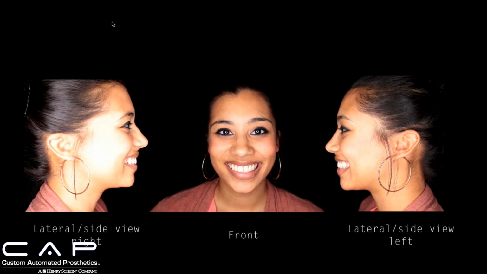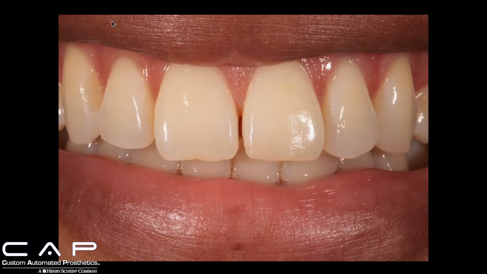It usually leads them into a natural smile. And so when I'm making this restoration, I'm constantly seeing this person's face, and it helps me bridge the gap between this huge divide between technician and patient that often exists.